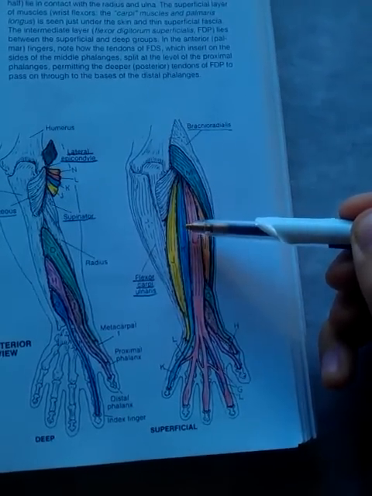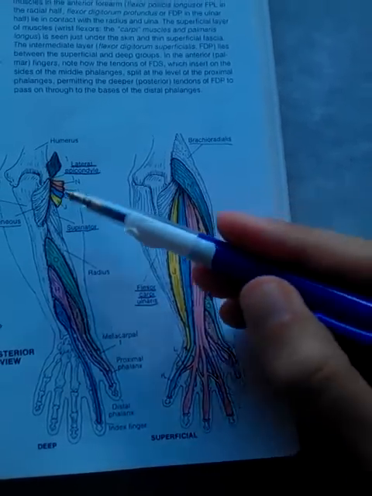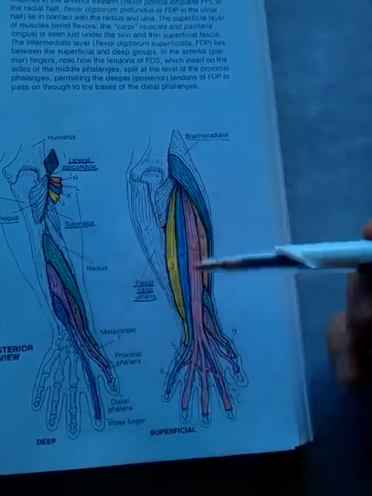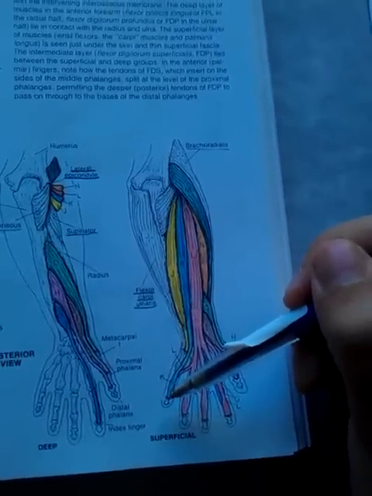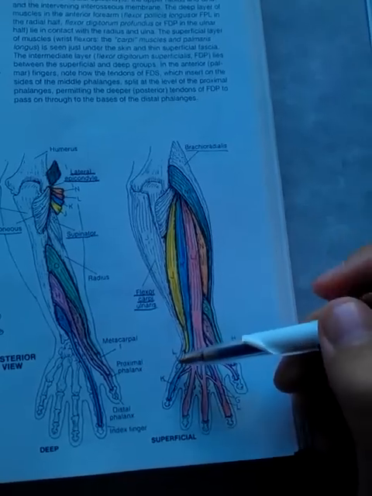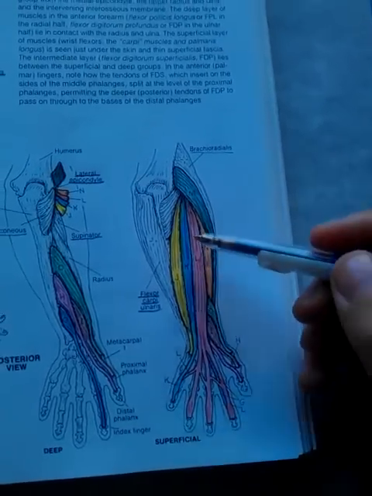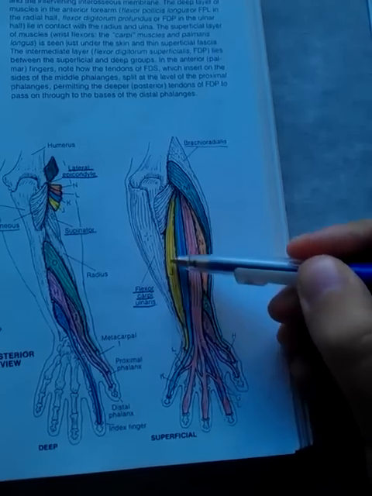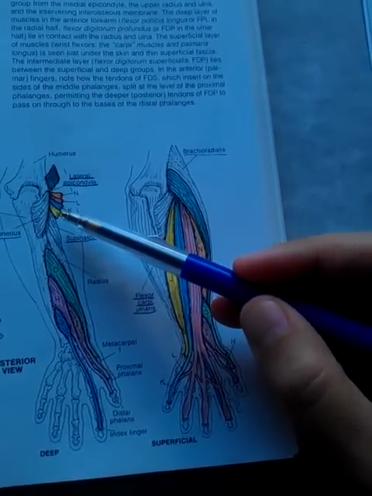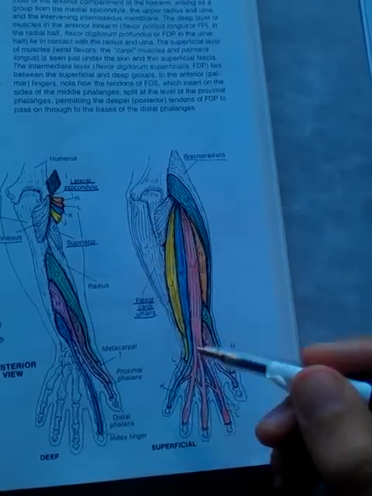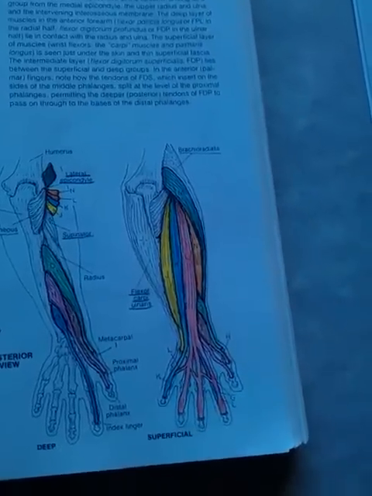Extensor digiti minimi, originates on lateral epicondyle, inserts on the dorsal digital expansion, and function is extension of the little finger. Extensor carpi ulnaris, originates on the lateral epicondyle and posterior border of ulna, and inserts on the fifth metacarpal bone, and function is extension of wrist.